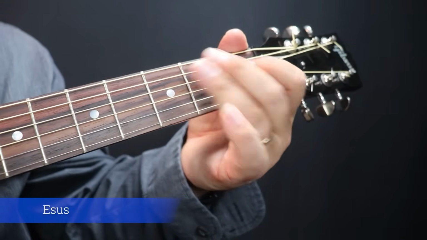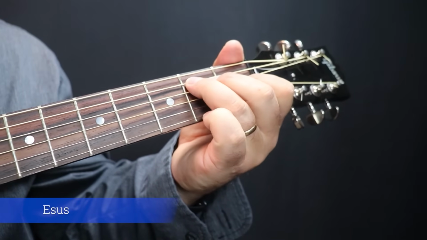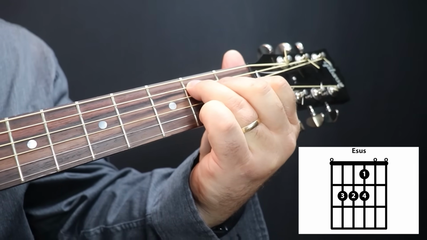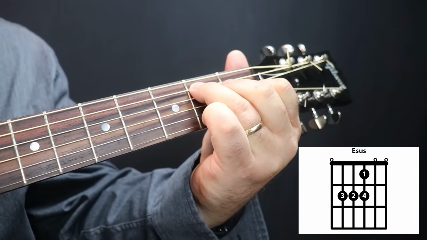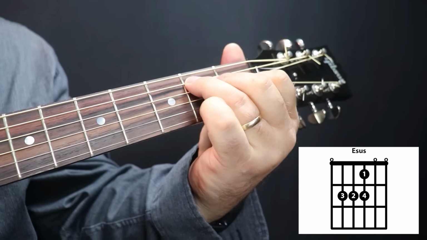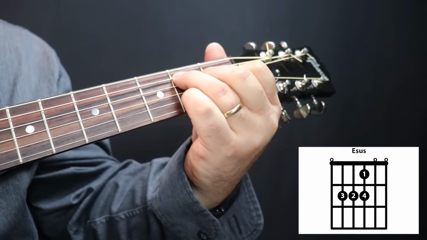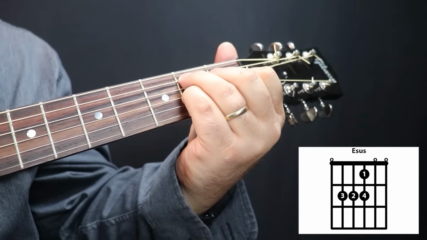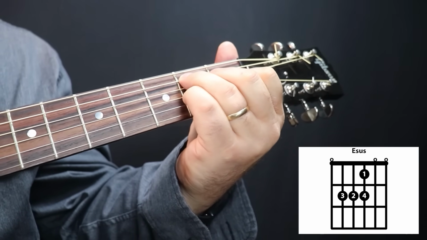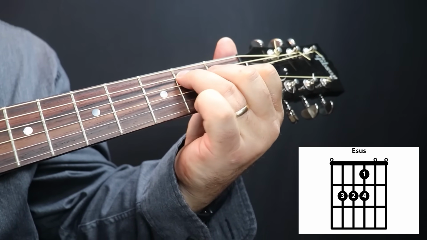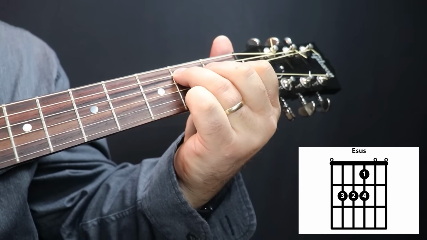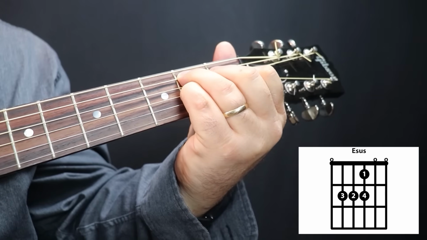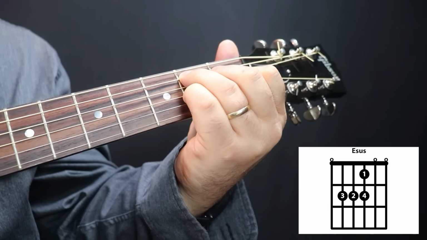Okay, so for your E suspended chord or your E sus chord, you're just going to play your E major chord. And you're going to drop finger 4 on fret 2, string 3. So you're going to drop your finger 4 or your pinky finger down on fret 2, string 3. It's going to sound like that.